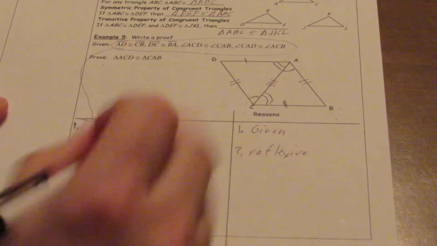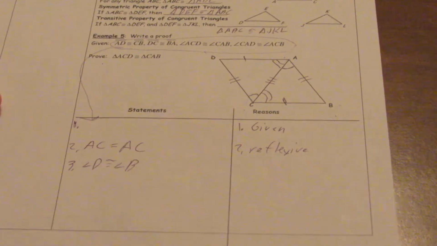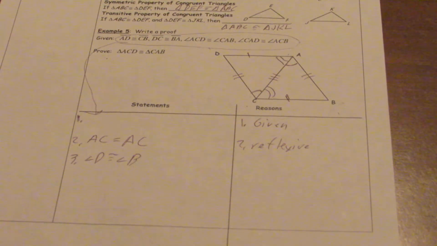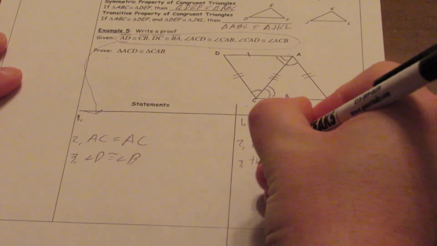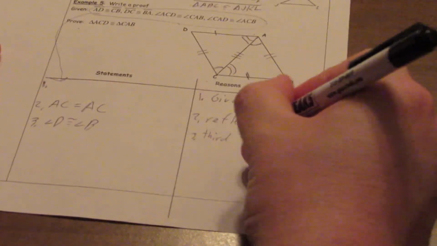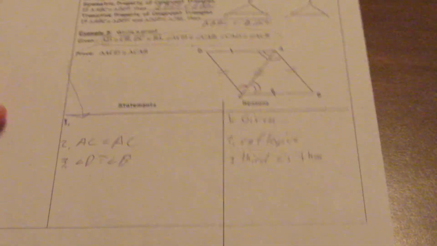Then the only thing I'm missing is angle D and B. And this one we'll actually only really use in this section, because as we start getting to the shortcuts, we're not going to need a third angle. But this is our third angles theorem, which we just went over on the other side.